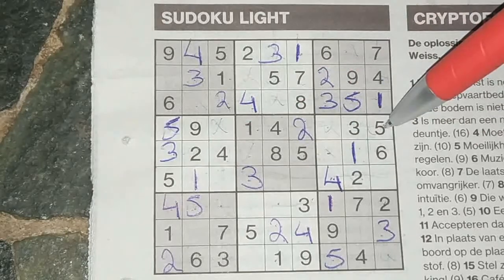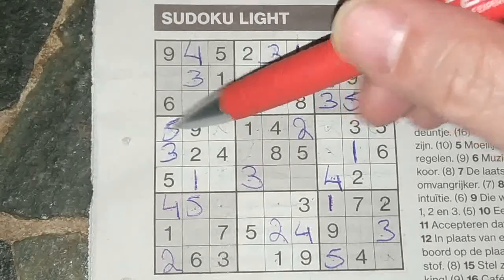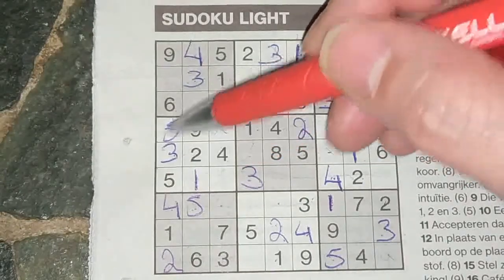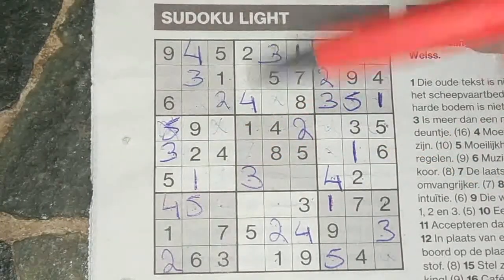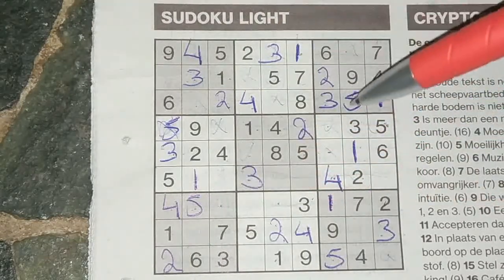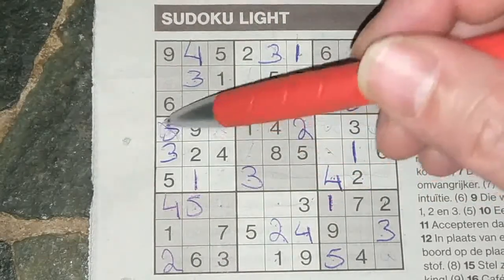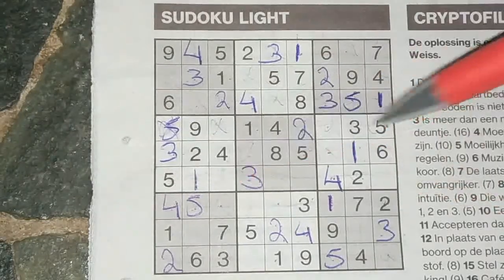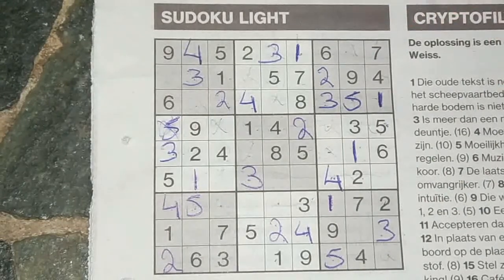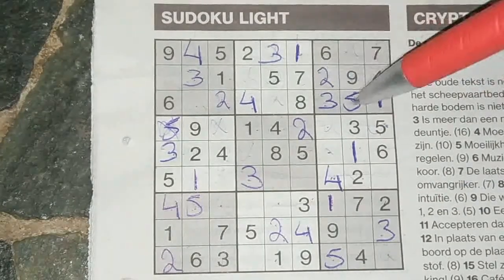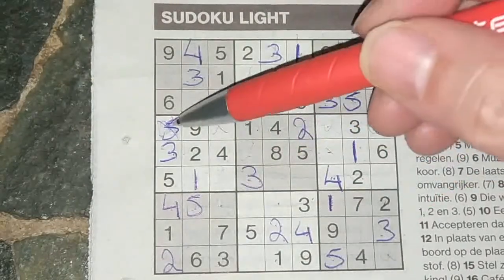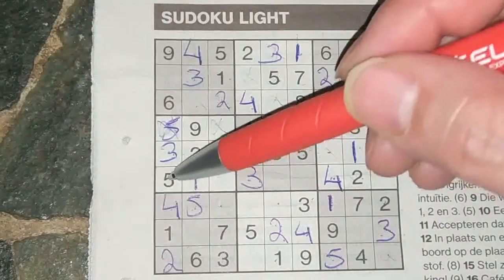Hey! Mistake. Double 5 in a row. We have a 5 there. This cannot be a 5. What a mistake. Alright. We have a 5. So this cannot be a 5. I have used all the 5s, and all the 5s are used. I can see. Yes, so this is not a 5. This must be a 5.